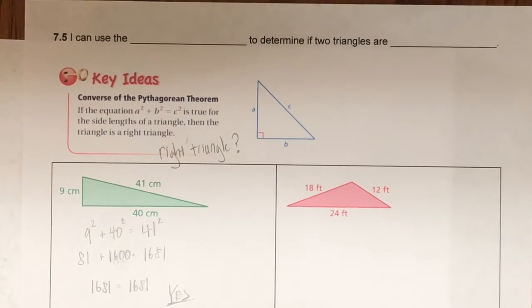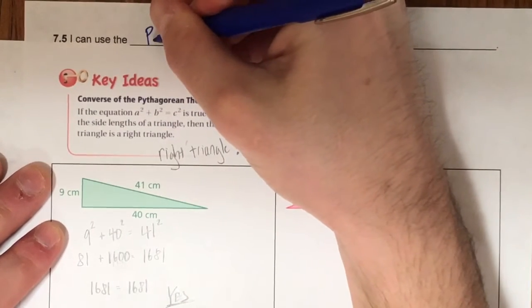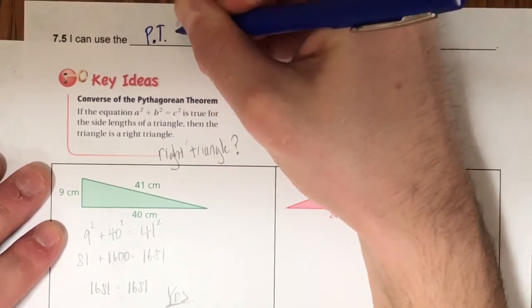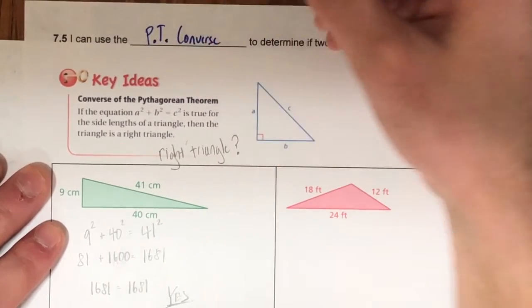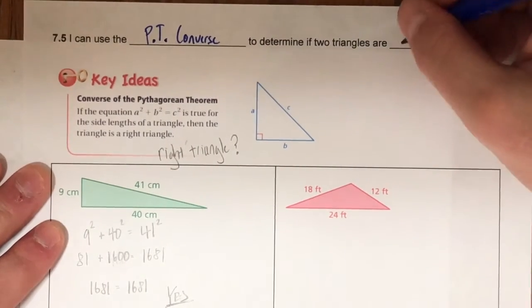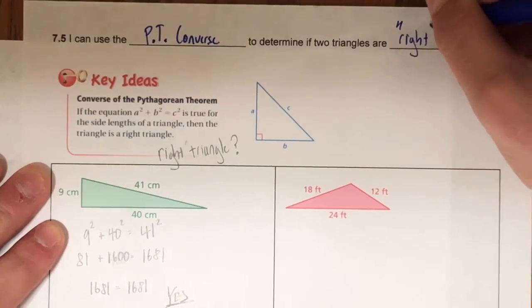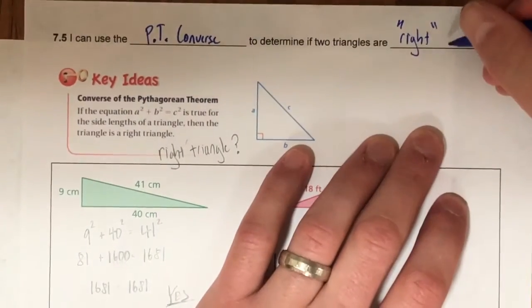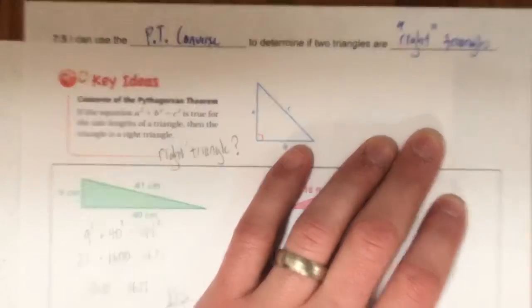Okay, scholars, 7.5. I can use the Pythagorean theorem converse. I'm just going to write P-T converse to determine if two triangles are right triangles, meaning it has a 90-degree angle.